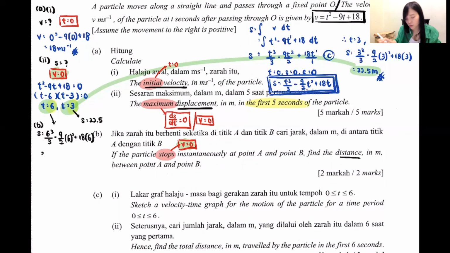Okay. And now the question is just asking me, what is the distance between A and B? So you just need to sub inside. So 6 cubed over 3 minus 9 over 2, 6 squared plus 18 bracket 6. Do you guys get 18 meter?